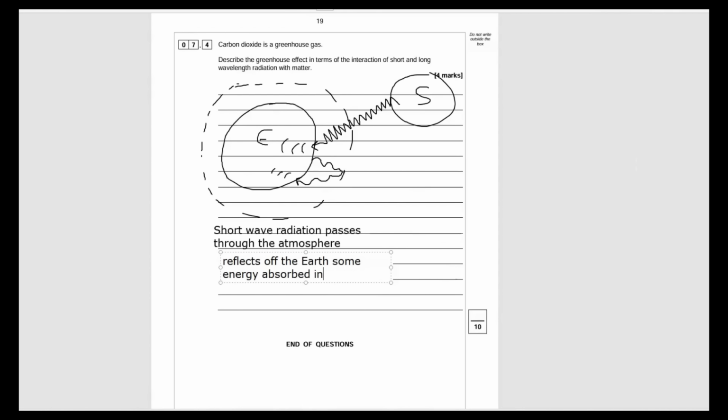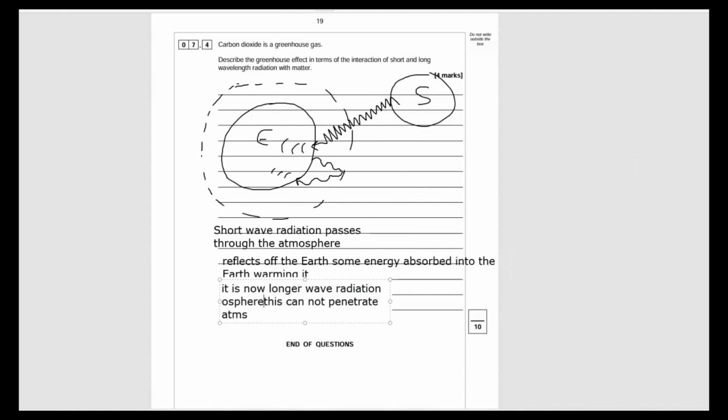Some of the energy is absorbed into the Earth, warming it. It is now longer wave radiation. This cannot penetrate the atmosphere.